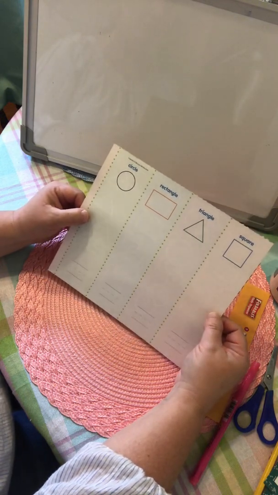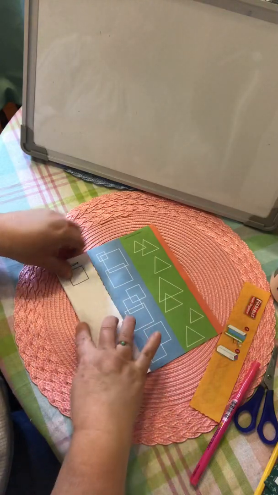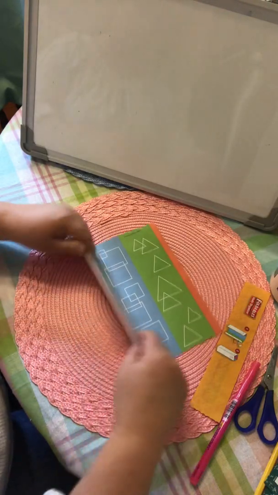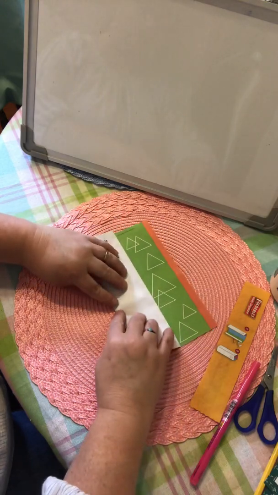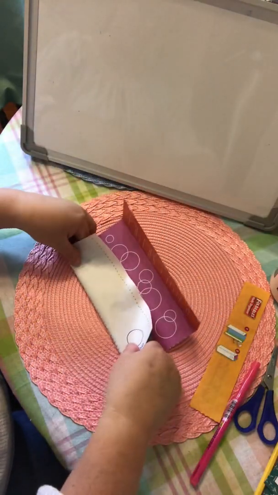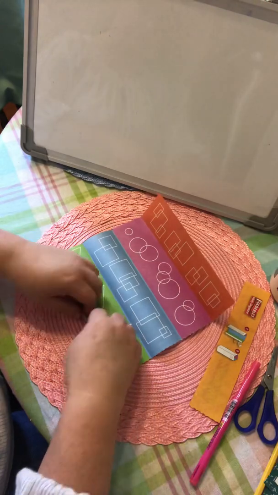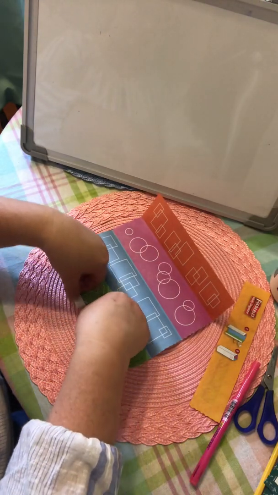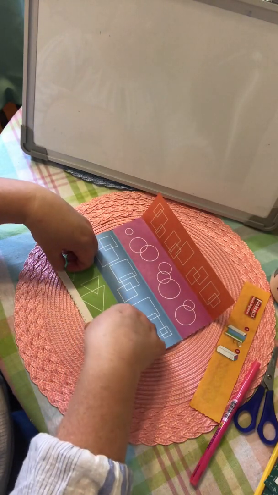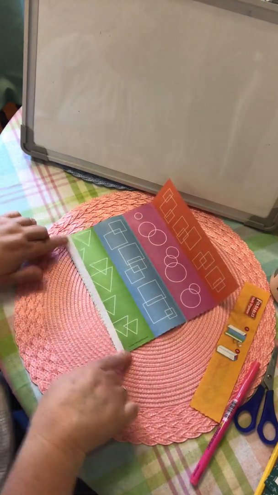You're going to make a rectangular prism out of this. So you're going to take and fold and fold and fold again, and fold, okay, so this small fold right here is going to be where you glue.